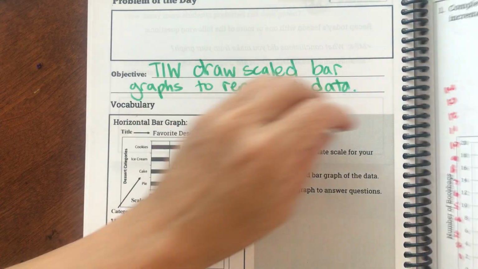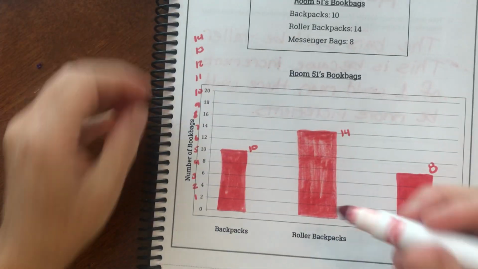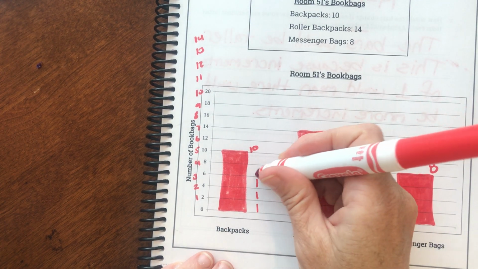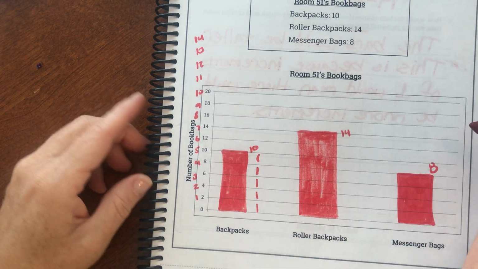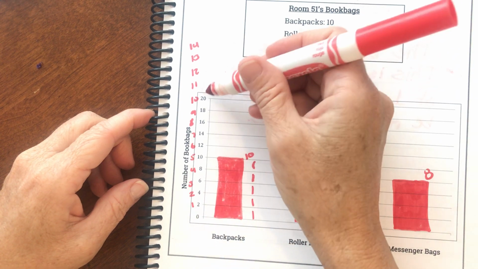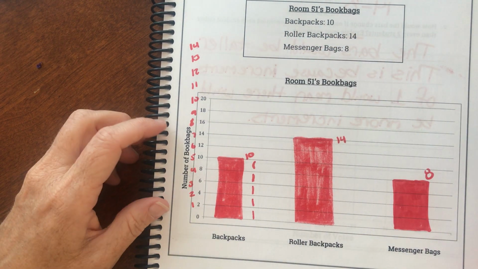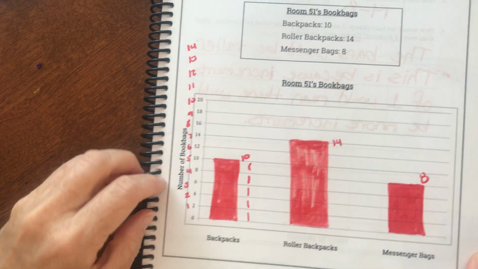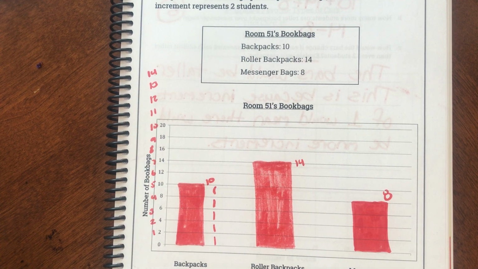Okay, so increments of 2 means that there was only 1, 2, 3, 4, 5 increments to get to the 10. But if I counted by ones, there would be 10 increments to get to the 10. So that's why it would be taller. Okay, so ladies and gentlemen, let's try one together.